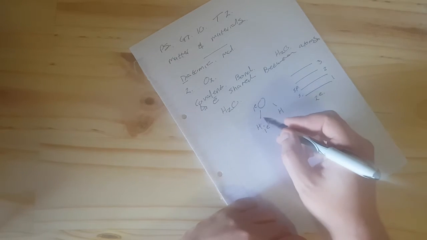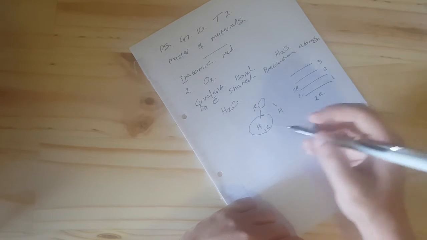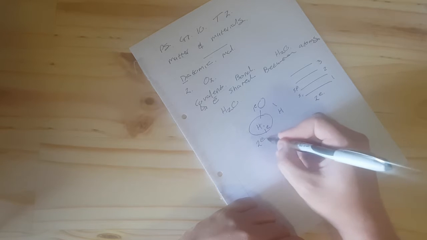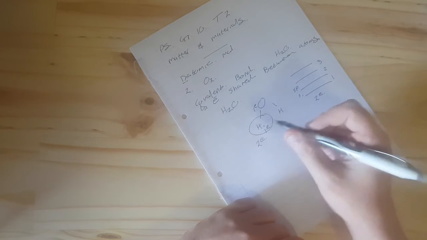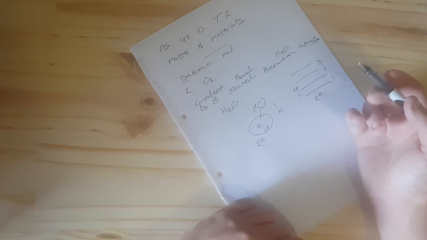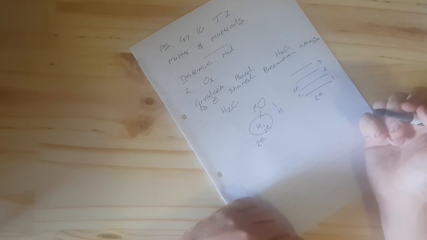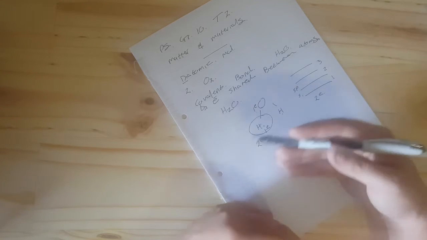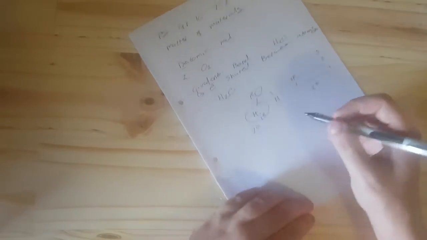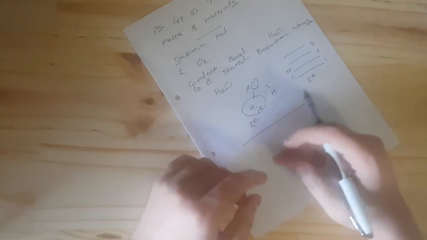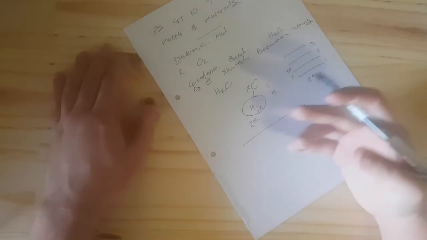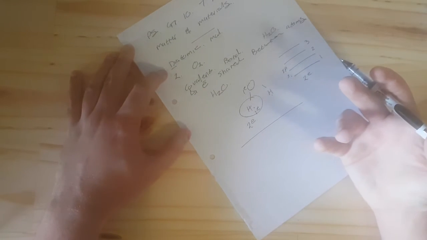So this hydrogen, in essence, now has two electrons, one from itself and one sharing with oxygen. Same thing happening on this side. And same thing happening with the oxygen. So covalent bonds are the sharing of these electrons.